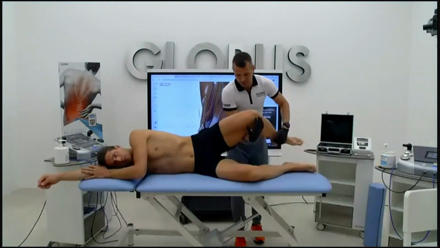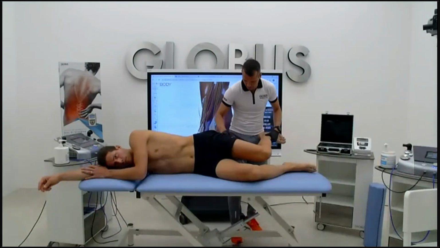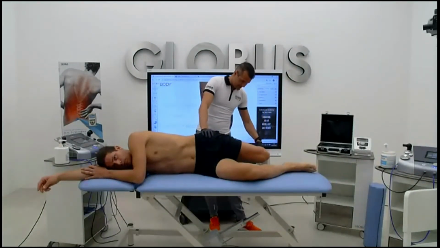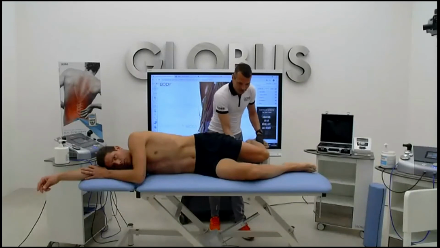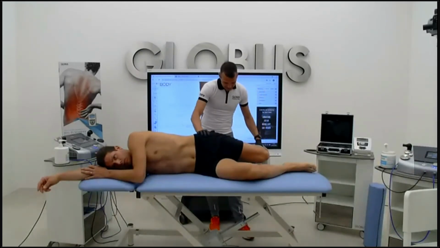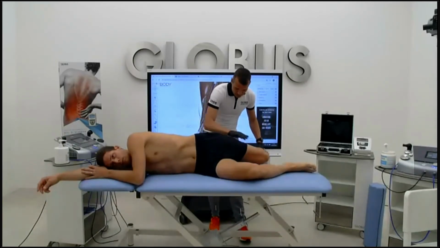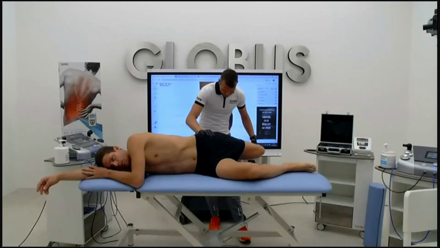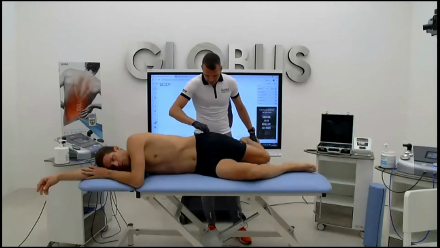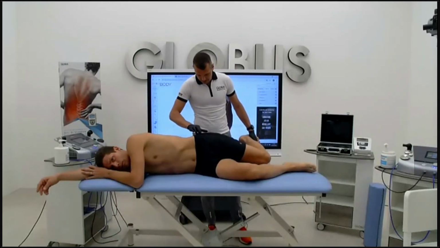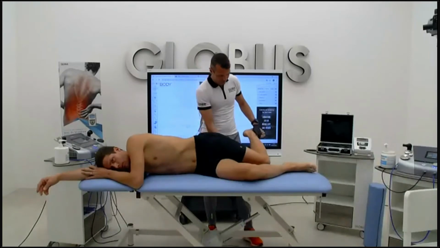Okay, yes, in this case we have it actually. We cannot reach the bed. It's going down, but not so much. The extension is good. So maybe we need to treat the tensor fascia lata here, the gluteus minimus, as I told you just before.